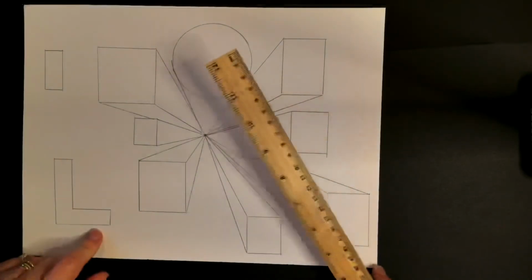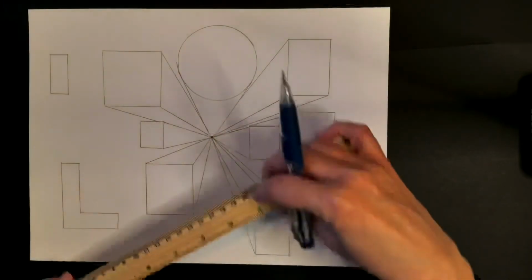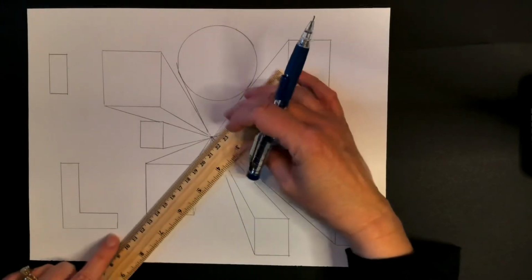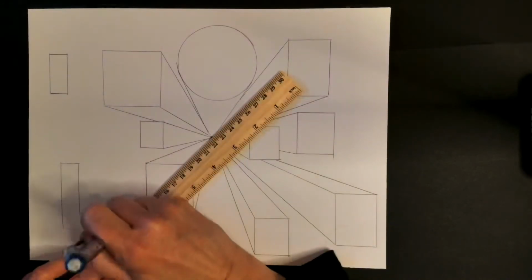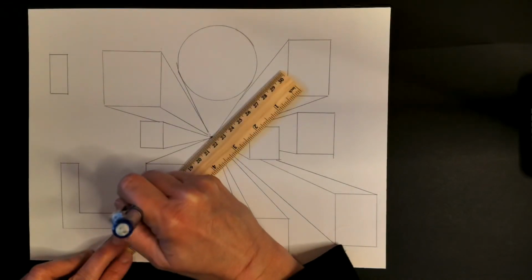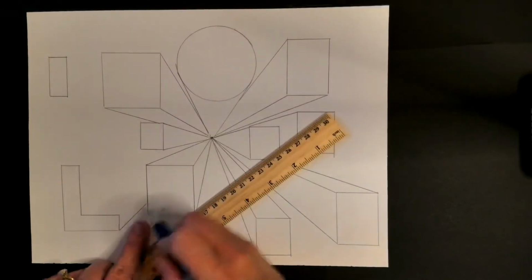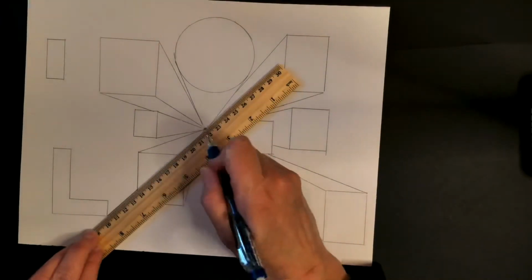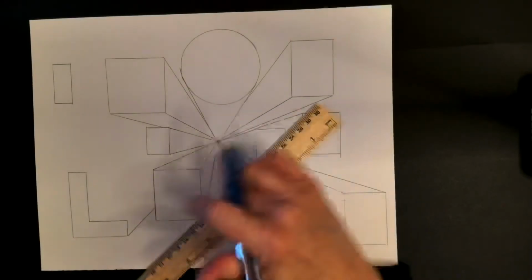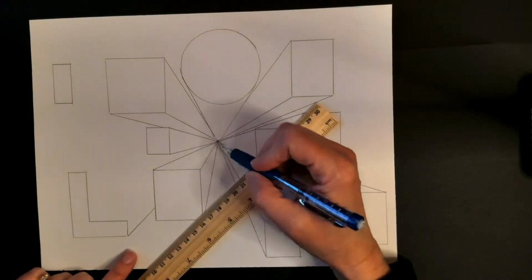Now I'm going to do the L-shaped building because I'm sure that one's a little confusing. So we're going to start with this bottom corner. It goes to the vanishing point, line it up, and we're going to draw from here to there. When I put my ruler on it, I can still see that it hits the vanishing point. It doesn't line up to that building. It still has to go to here.